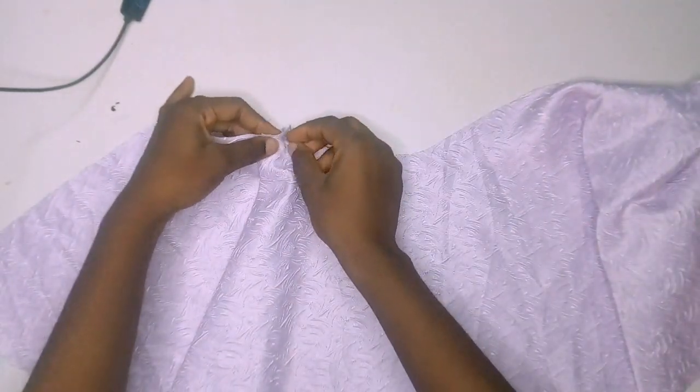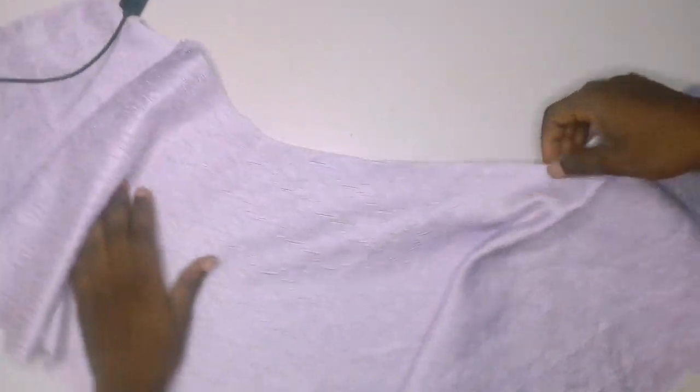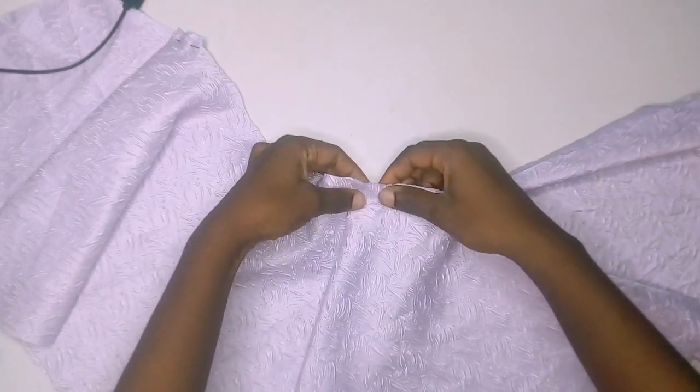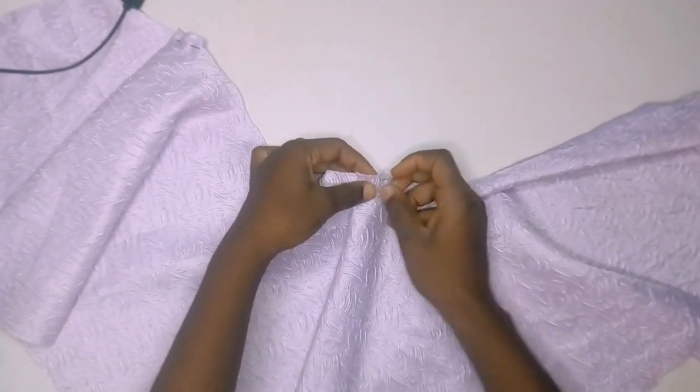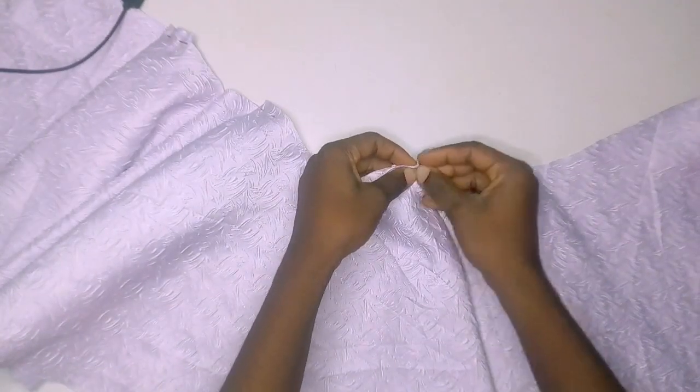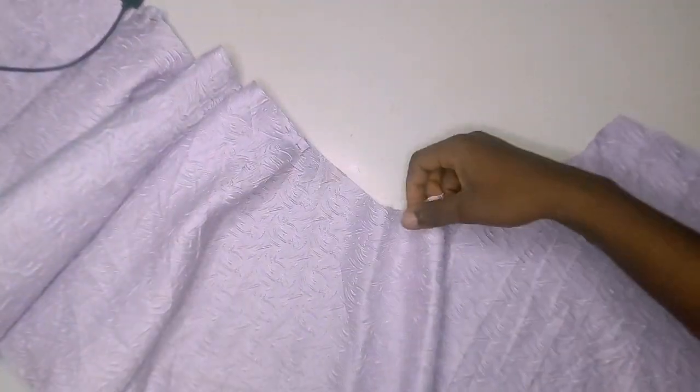So what I'm just going to be doing is to print it, and I would recommend you cutting the flare to be over, because when you print it, it just gives it a much better look. So I recommend you cutting your peplum flare over so that you'll be able to print it. You guys can see the way I'm printing it. I will just print it and sew over the area that I printed. I'm going to do this until it gives me my hip circumference, which is 35 inches.